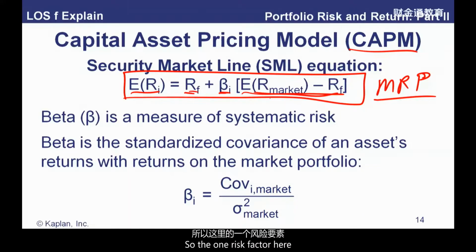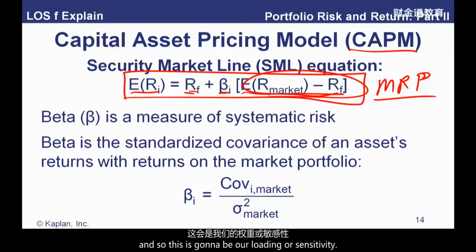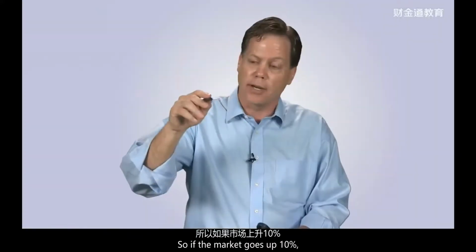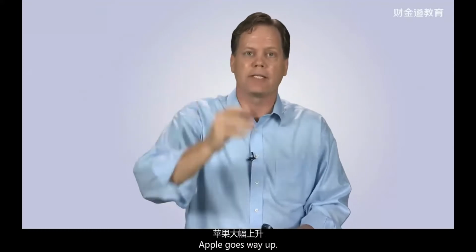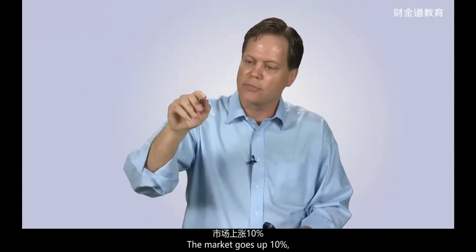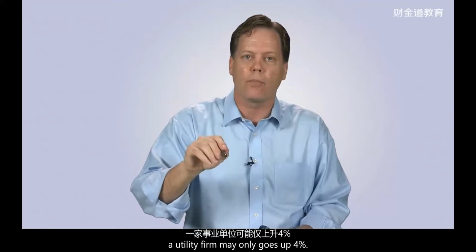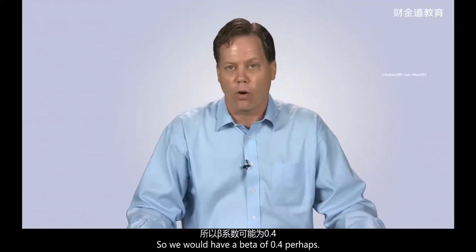So the one risk factor here is market risk, right? And this is going to be our loading or our sensitivity. So if the market goes up 10%, Apple goes way up. It's going to have a beta greater than 1. The market goes up 10%, a utility firm may only go up 4%. So it would have a beta of 0.4 perhaps.